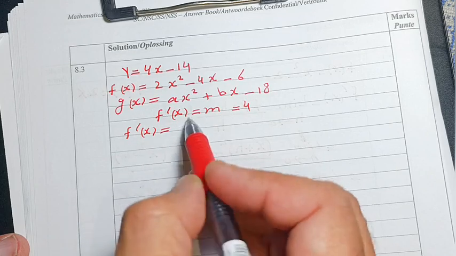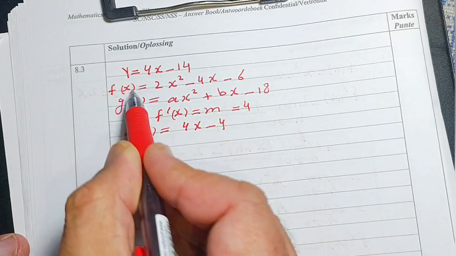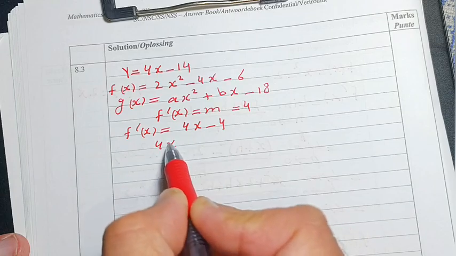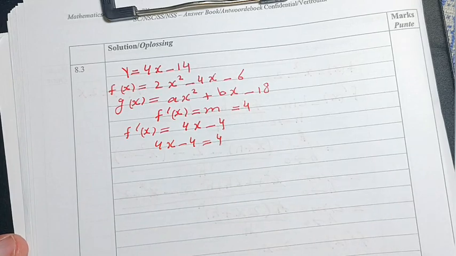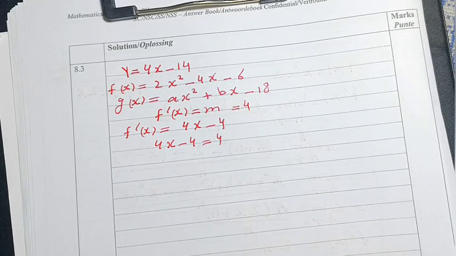That's going to be 4x negative 4. Now we're going to equate 4x negative 4 is equal to 4. Why? Because y is equal to 4x negative 14 is a tangent to f of x, so the gradient must be equal at the point of tangency.